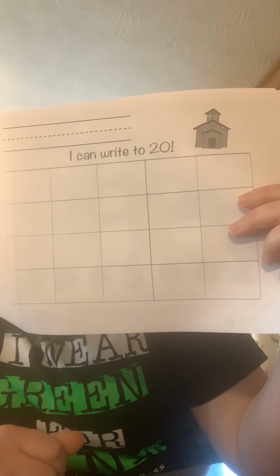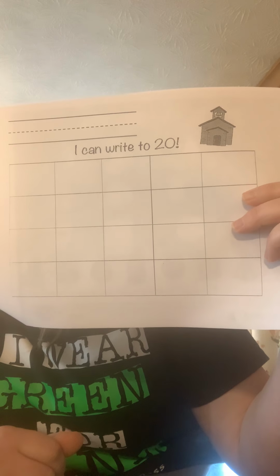After that, we have our number writing. I can write to 20. We're going to start with the number 1. There's not a box for 0, so start at 1. 1, 2, 3, 4, 5, 6, 7, 8, 9, 10, 11, 12, 13, 14, 15, 16, 17, 18, 19, 20.